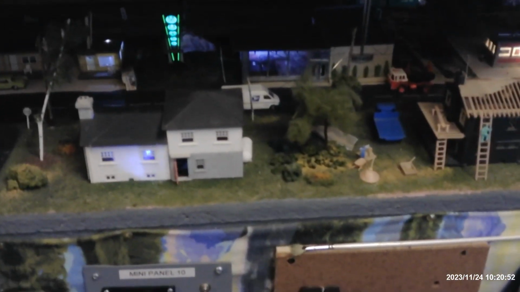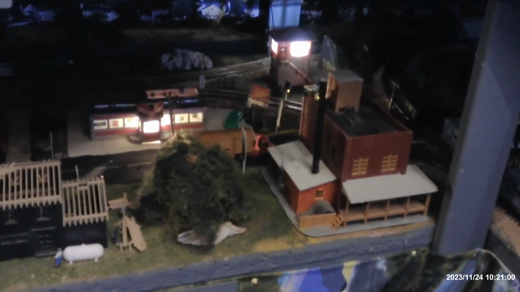This split level, the car dealership, the diner, that train tower there, the pickup truck headlights are on, and inside that building there's a light, but it's very dim. I got to check that one out.